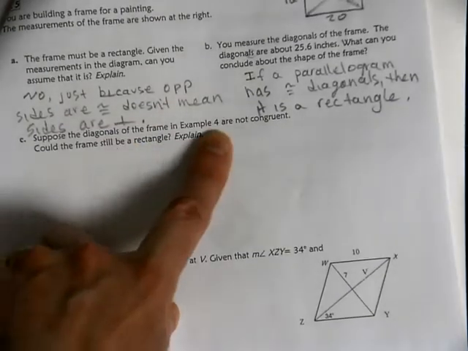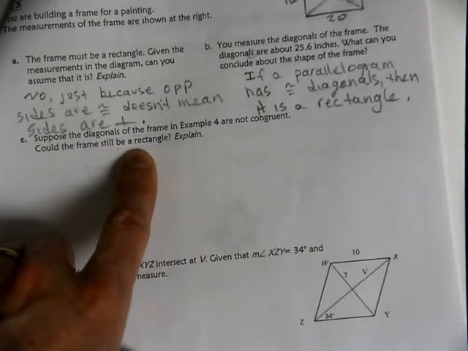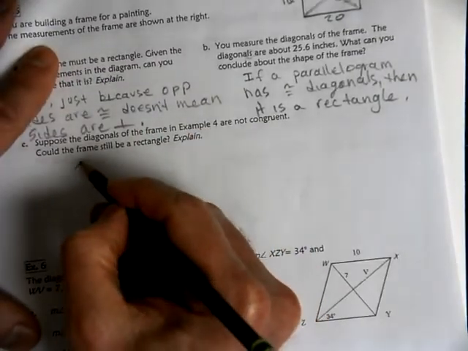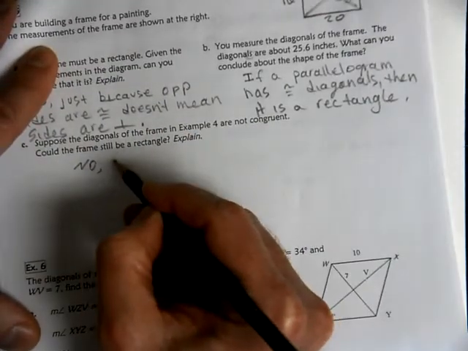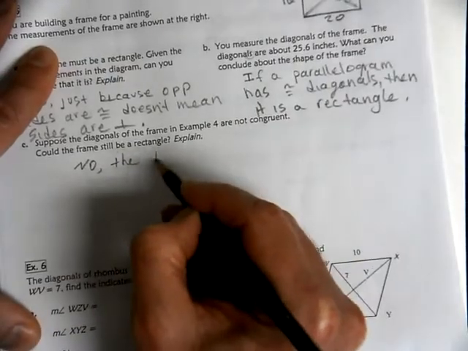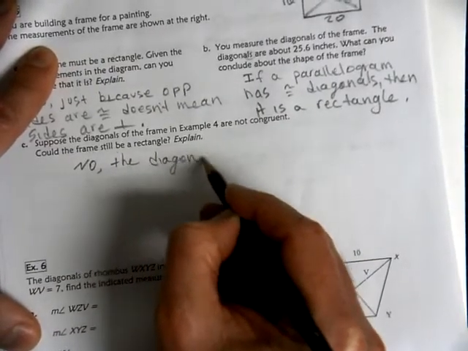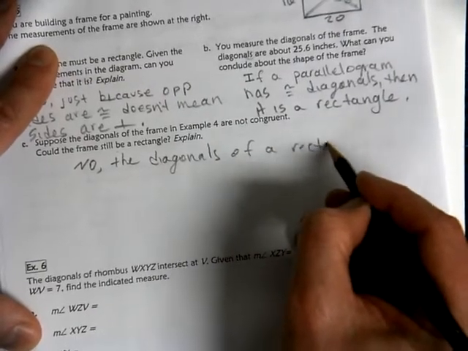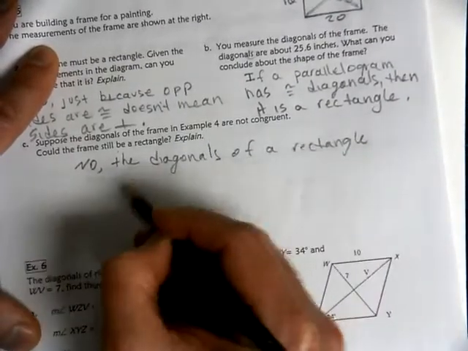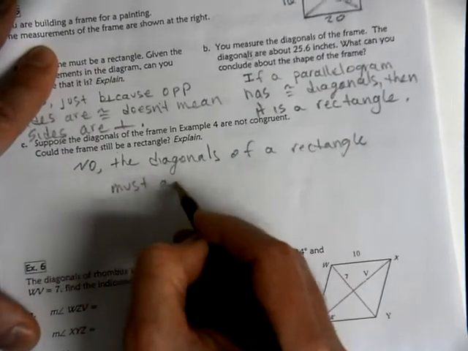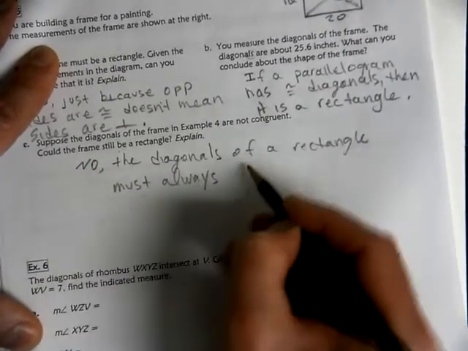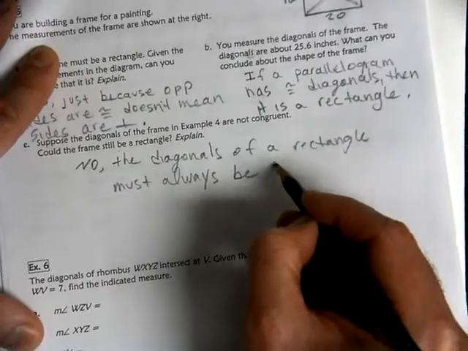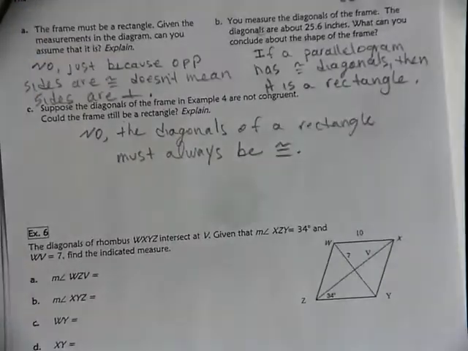Suppose the diagonals in the frame are not congruent. Could the frame be a rectangle? And that was no. The diagonals of a rectangle must always be congruent.